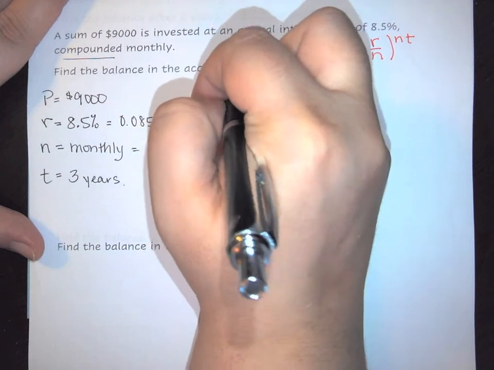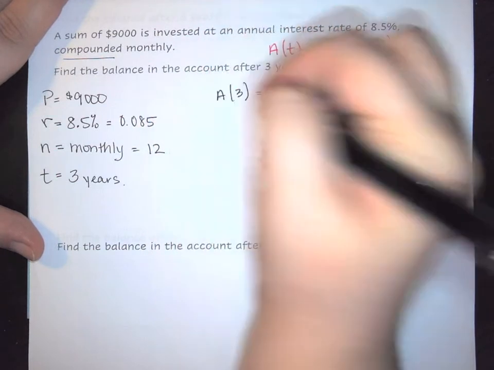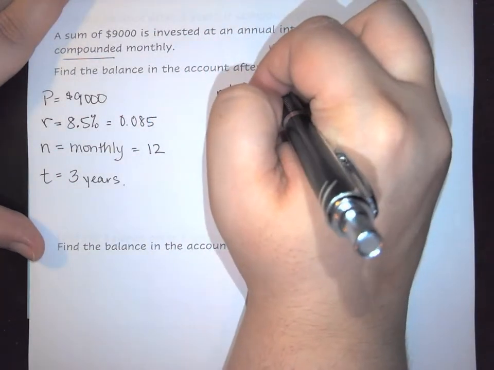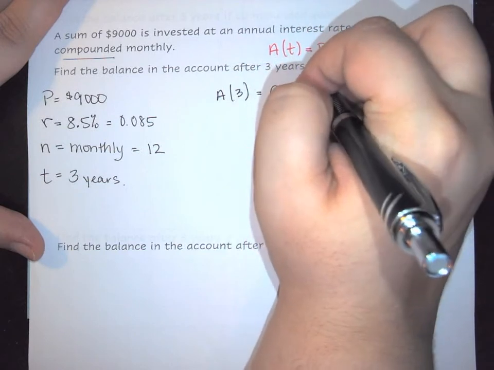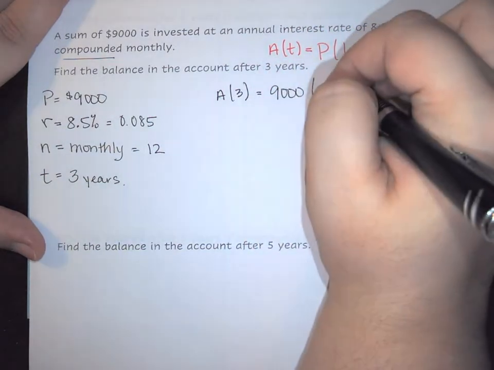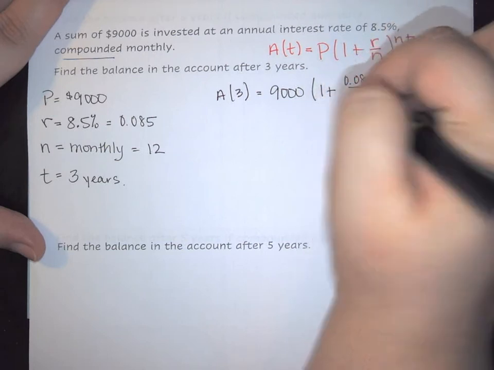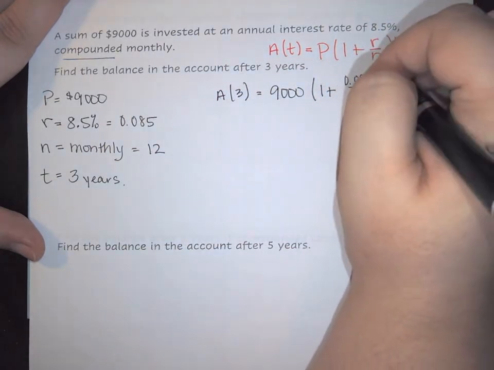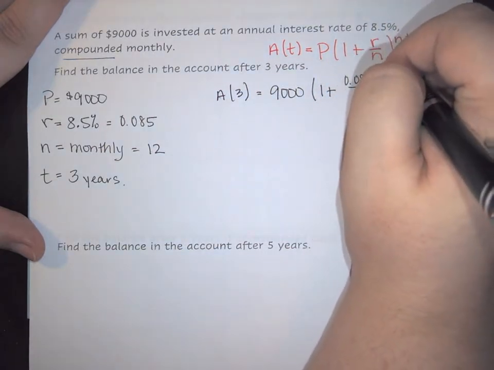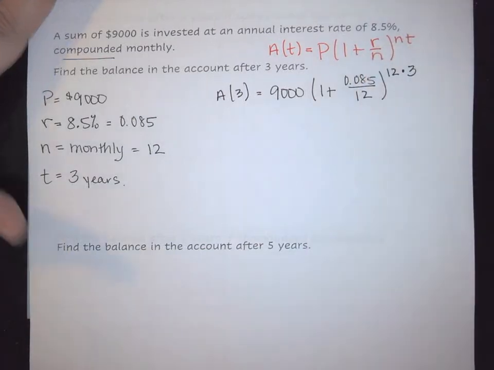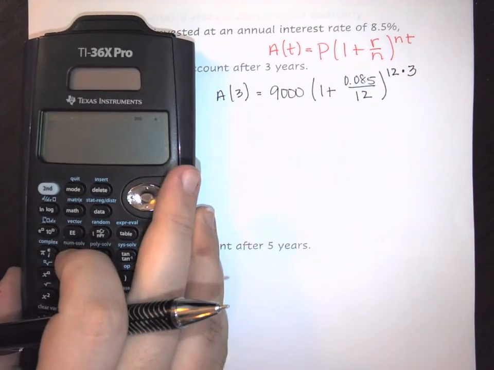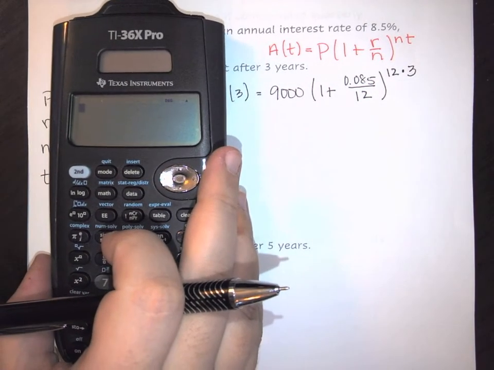So, A of 3 is what we are looking for, and we have 9,000 times 1 plus my rate, 0.085, over my n, which was 12, and we're going to raise it to the 12 times 3. Once you do that, all you need to do is plug it into your calculator. So let me go ahead and show you an example of that just so you're familiar.